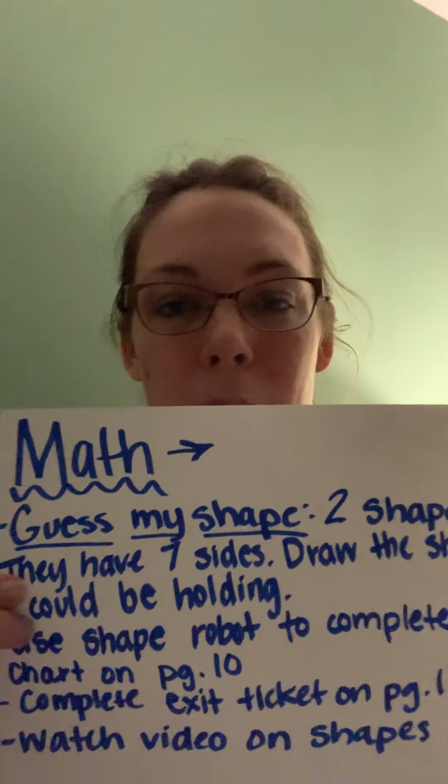Today is the 27th day. And for math, we're doing a Guess My Shape again. So this shape that you're going to write about in your math journal, it's two shapes actually. So they have 7 sides together. And what I want you to do is when you think you have figured out a good combination that could make 7 sides, I want you to draw the shapes in your math folder and have someone take a picture of it and send it to me.